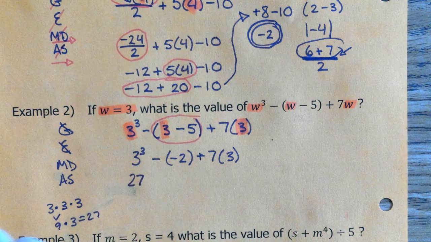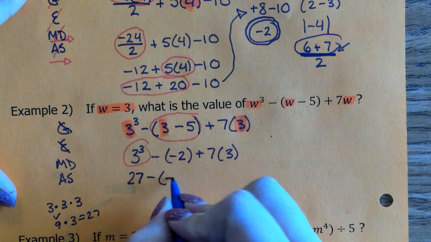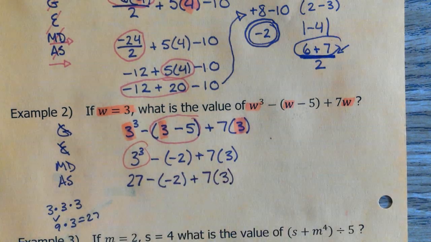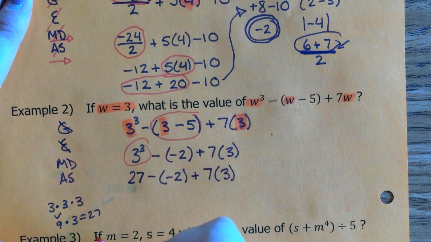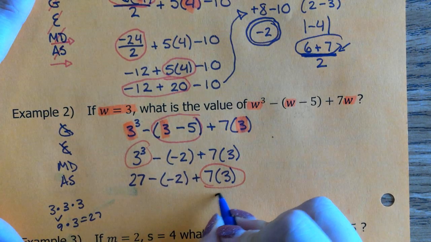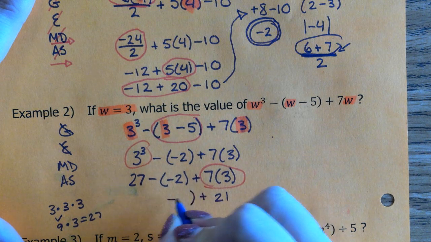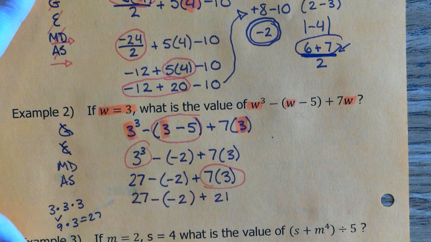Everything else comes down. So let me circle that. That's what I just did. 27 minus negative 2 plus 7 times 3. Alright, I did exponents. Let's do multiply and divide from left to right. I'm going to do 7 times 3. 7 times 3 is 21. Everything else comes down. The plus, the negative 2, the minus, the 27.